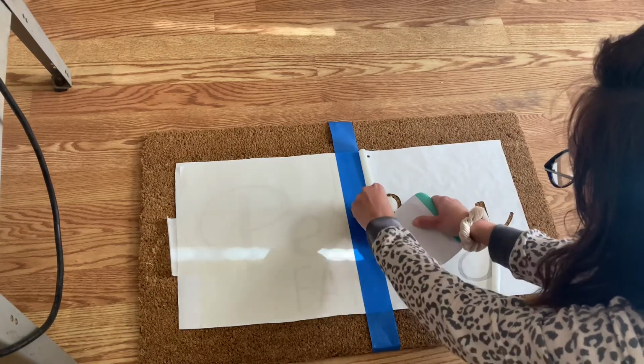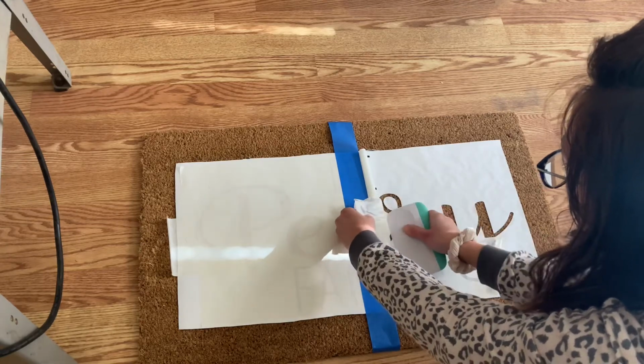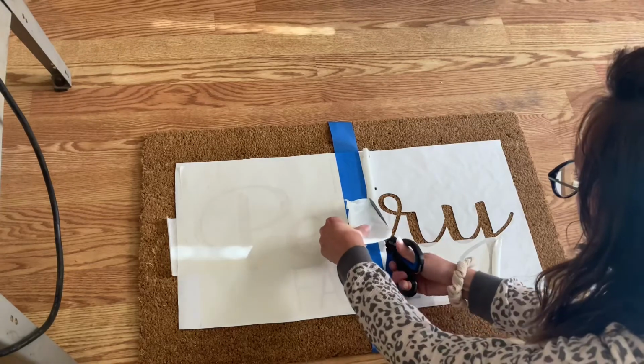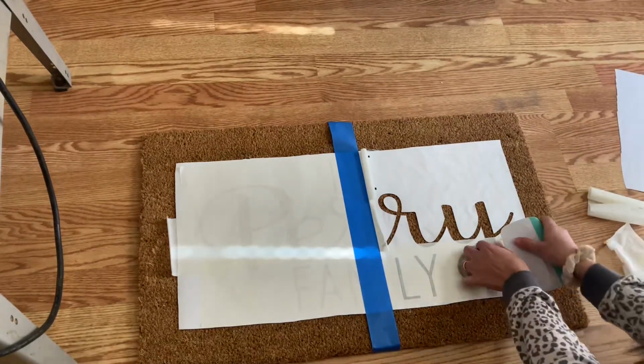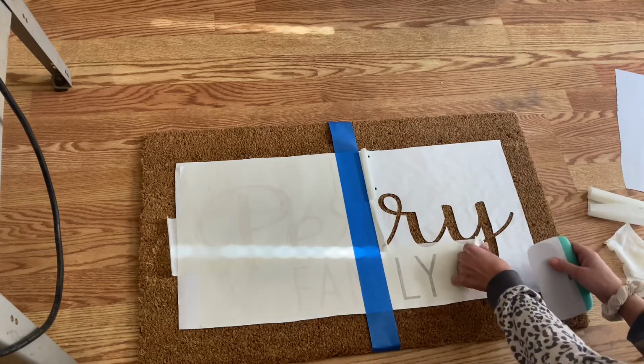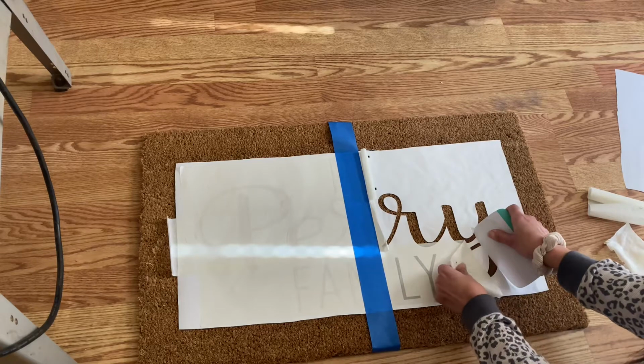And there's other spray adhesives. You don't absolutely have to use this Loctite spray adhesive. There is other spray adhesives on the market, so you could, I'm sure, use just about any spray adhesive. Just use whatever you have on hand.